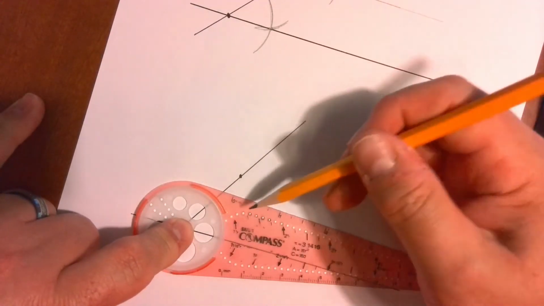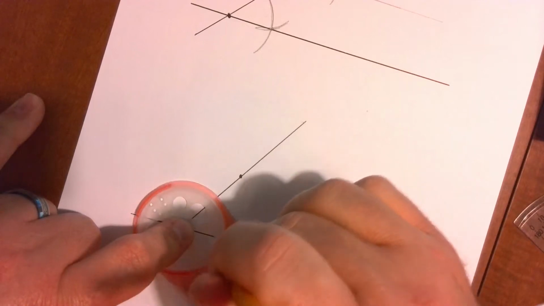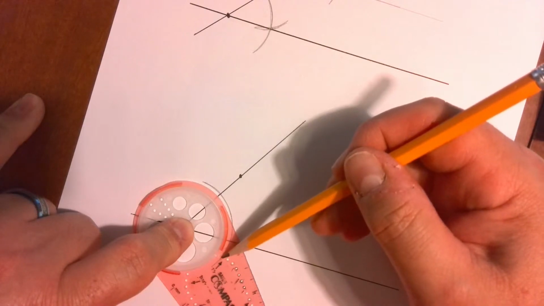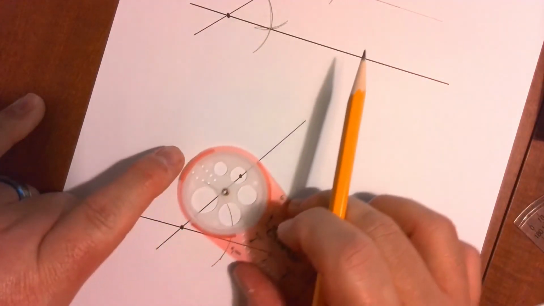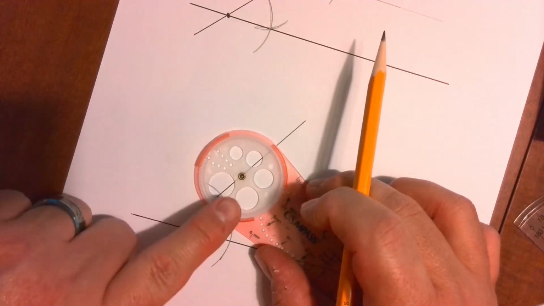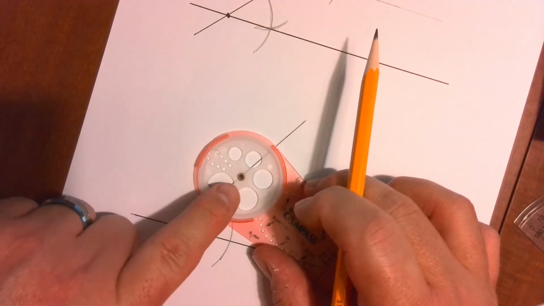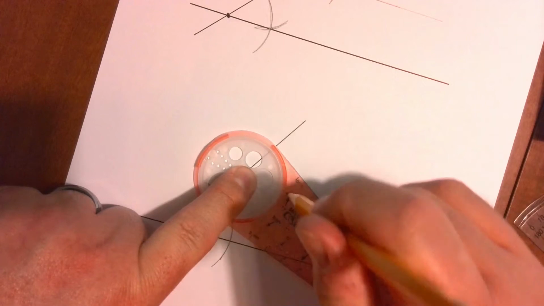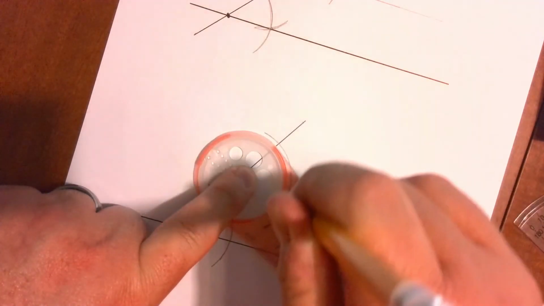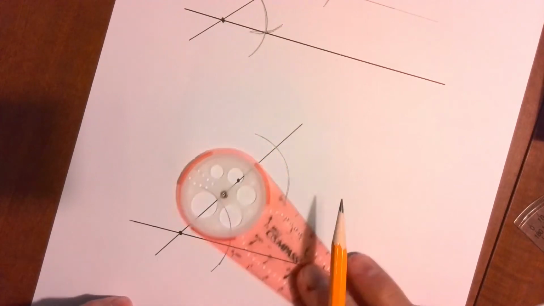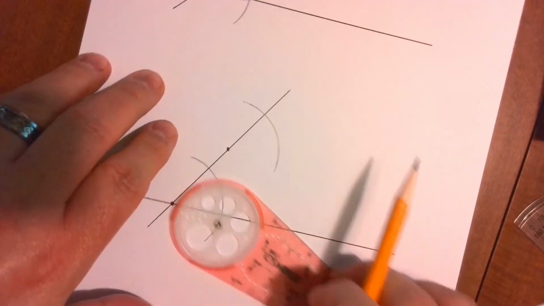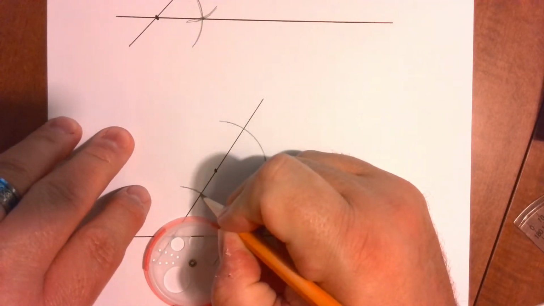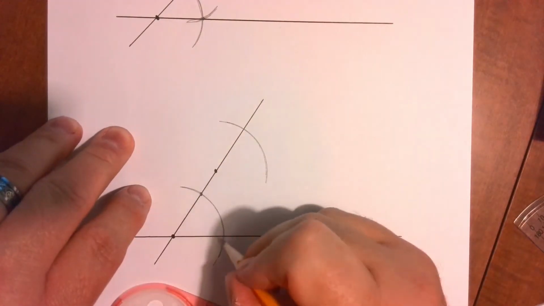I'm going to pick this arc right here. And make sure you remember which one you're using. The arrow is pointing right at it. So I'm going to slide my compass, making sure that the point that I had is in that hole. I'm going to put my pencil in that same hole and make another arc. And then I want to do my best to get an intersection with these two arcs.